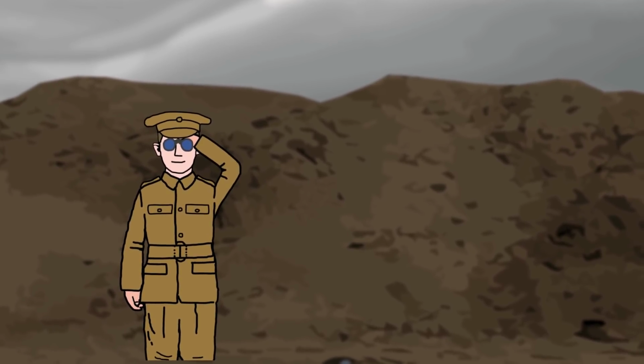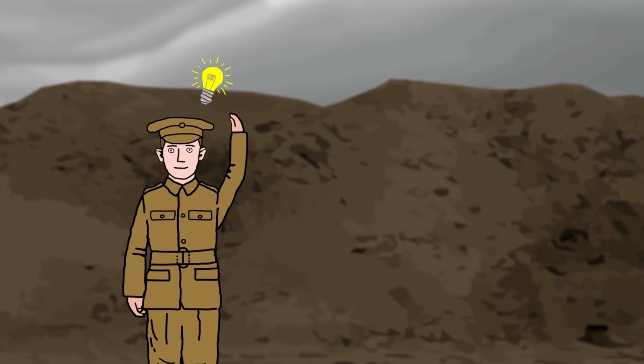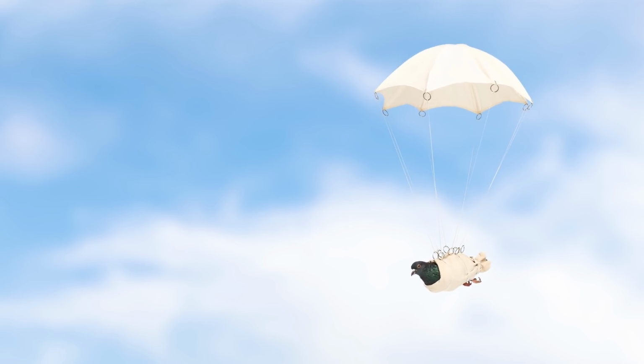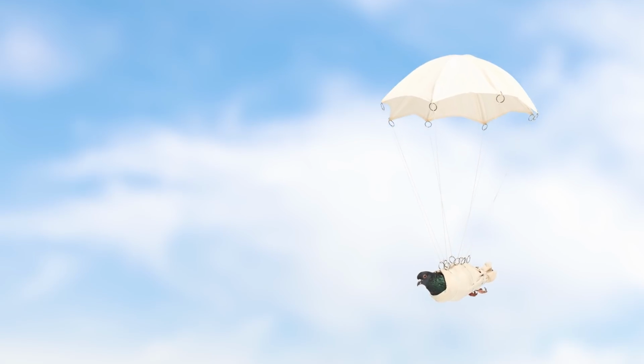Throughout the war, both sides came up with creative ways of gathering information. One particularly crazy method used by the British involved parachuting carrier pigeons behind enemy lines, with notes attached instructing civilians to send them back with information on German troop movements.